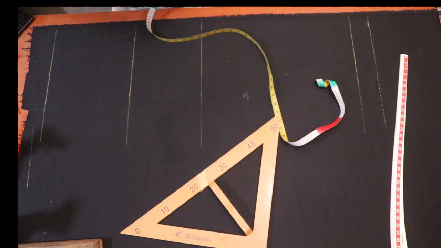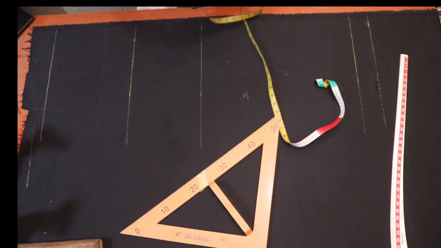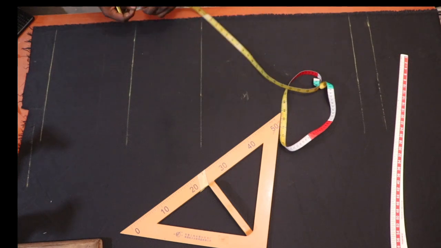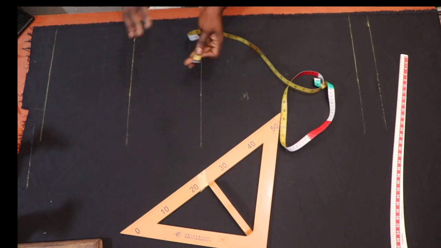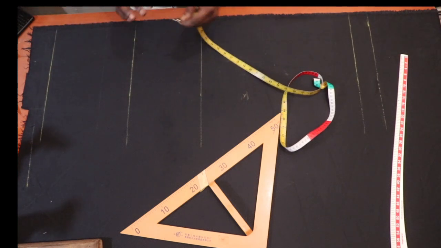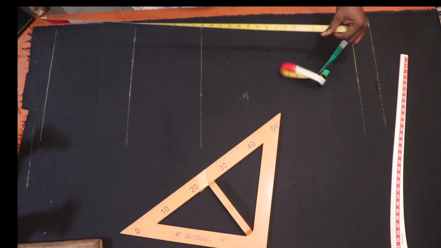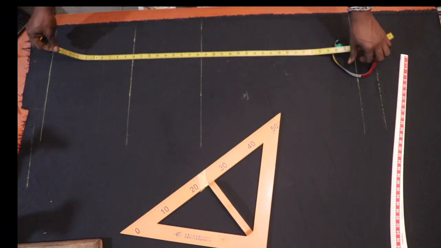I don't believe in standard measurements. We are all unique in our different ways. So taking the measurements and applying these formulas will give you a very good pattern or a very good dress.